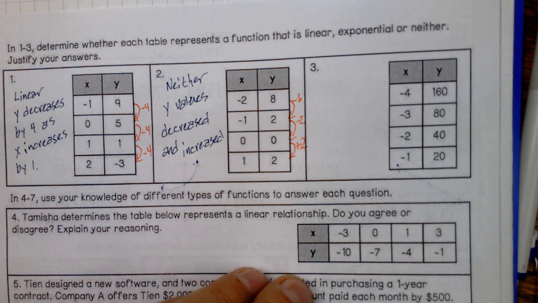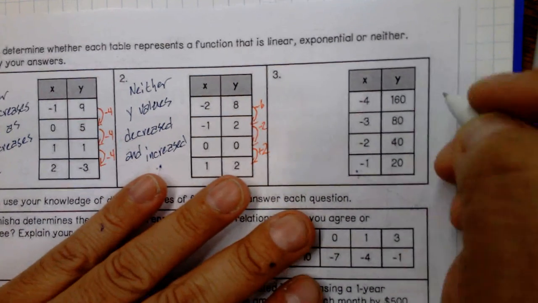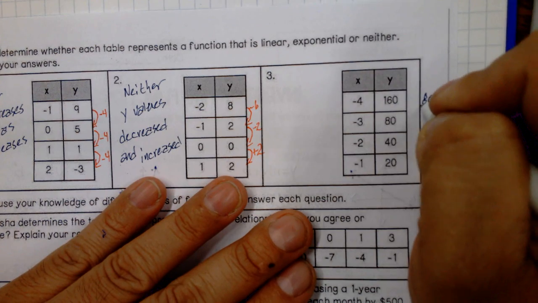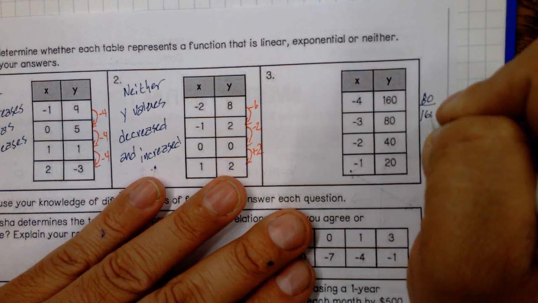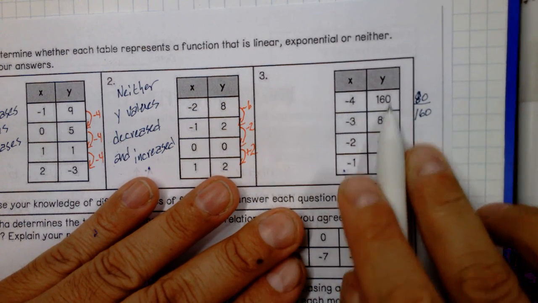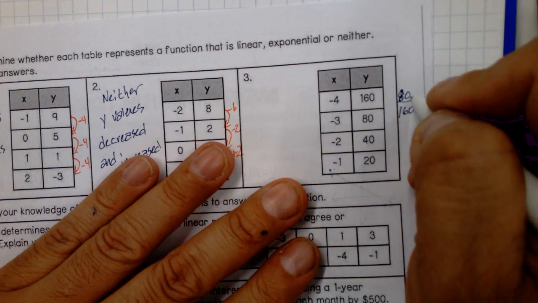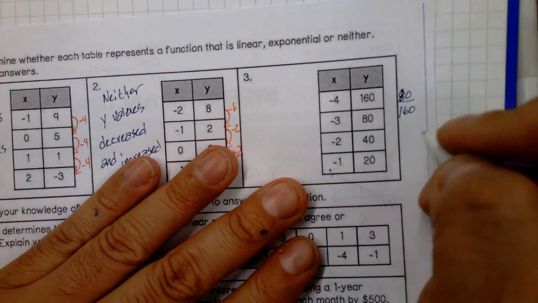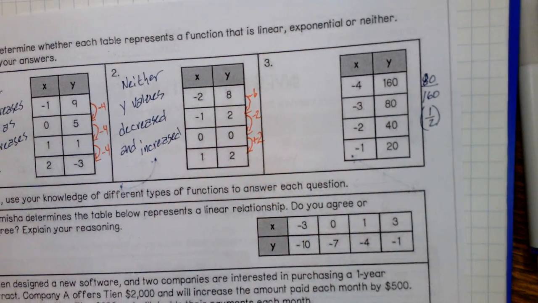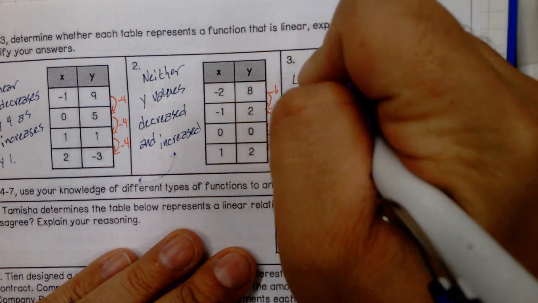The differences aren't constant if you subtract. But if you do 80 divided by 160, what's my common factor? What's 80 divided by 160? 1 over 2. I have a common factor of 1/2. So this one is exponential.